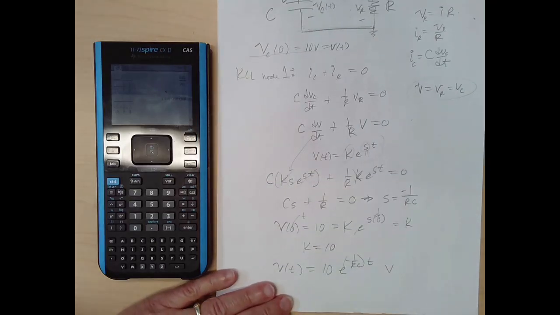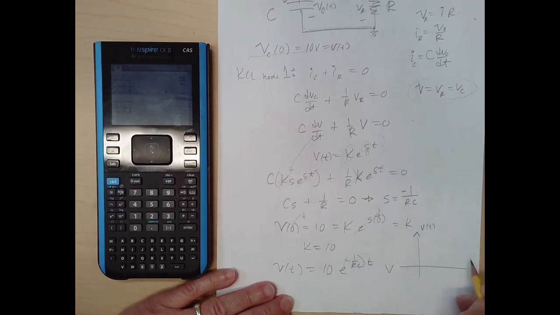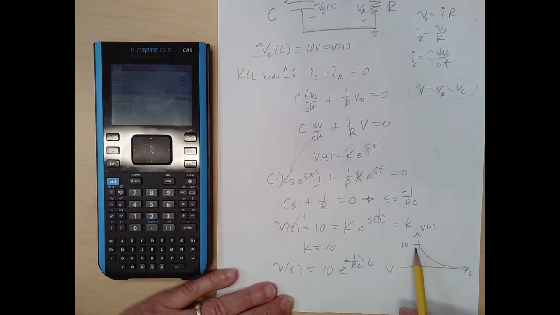All right, and so what does that look like? If we want to plot V of T versus time, when T is equal to 0, that's 10, we already established that, and then it's a decaying exponential, right? It's got a negative coefficient, R and C are positive numbers, and so it's just going to be an exponentially decaying kind of thing. So V of T would look something like that. So that's kind of what we expect. We have a charged up capacitor, we close in the switch, the resistor loses all of our energy for us, and the voltage goes down to 0.